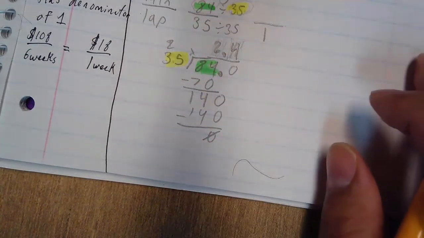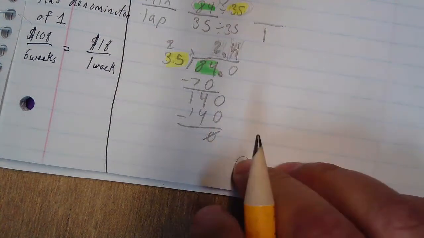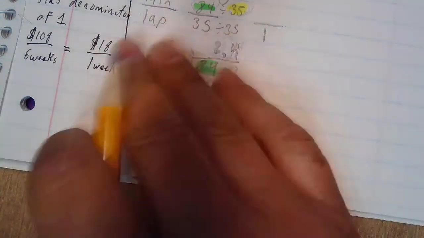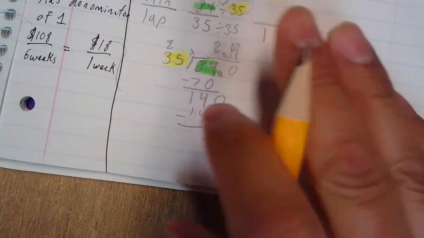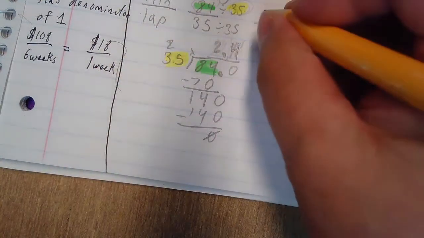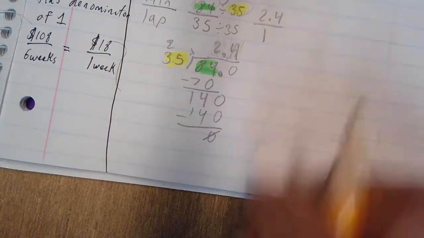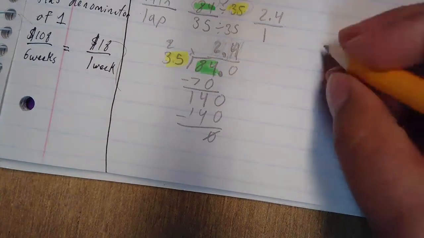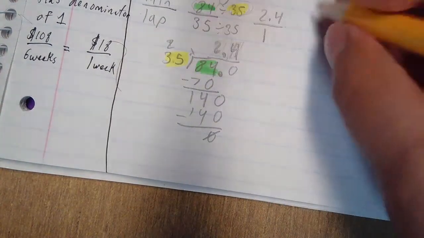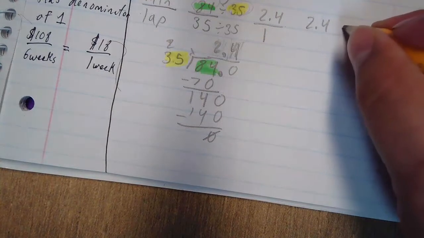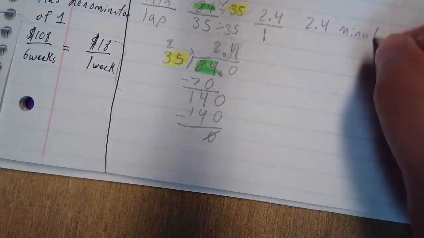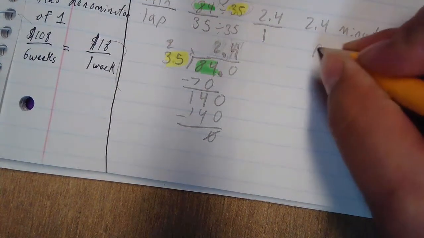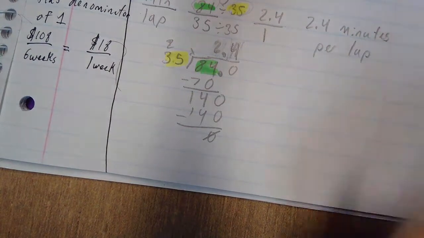Okay. Normally I'd say keep going until you have 0 as a remainder, but we got lucky. But if you get something that keeps going on and on and on, you eventually have to stop. But for right now, we got lucky. All right. So for Cutright, we did 2.4 minutes per lap. Okay, one down.